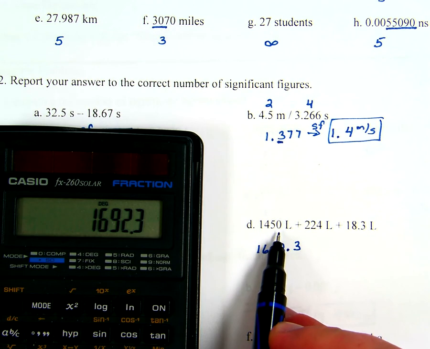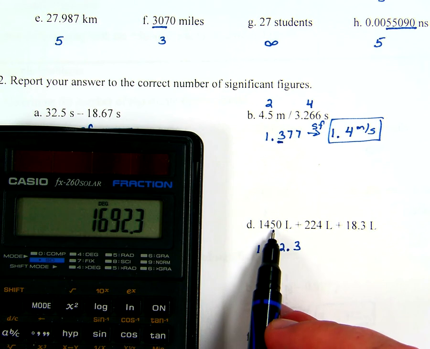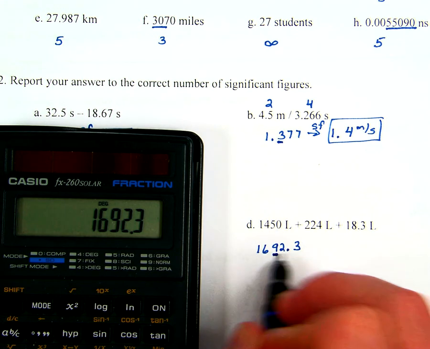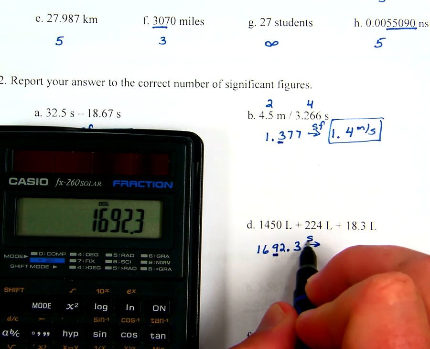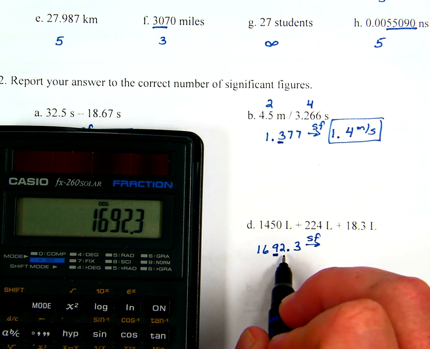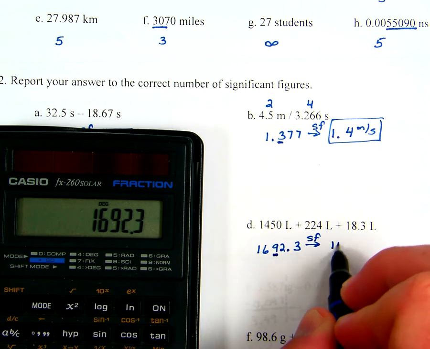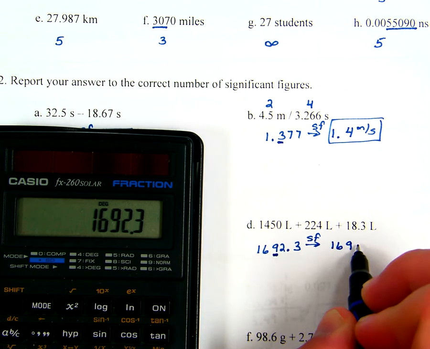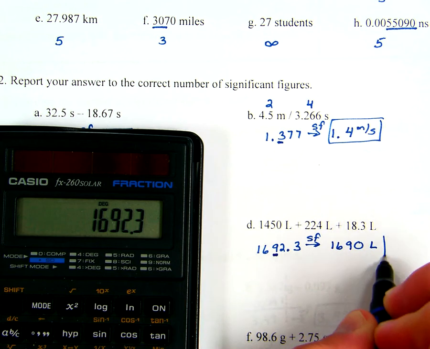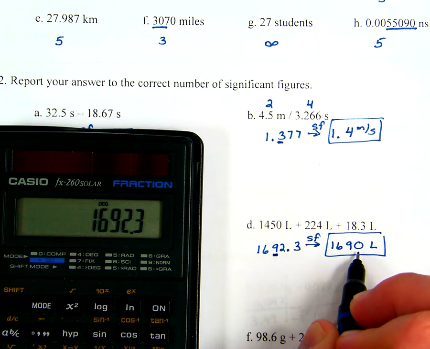So I don't even get to keep to the ones place. I have to round this answer to the tens place. So the next digit is less than 5, so I round down. So my answer is 1,690 liters. Don't forget to put that 0 in as a placeholder once you round to the tens place there.